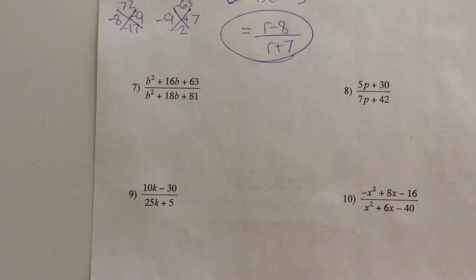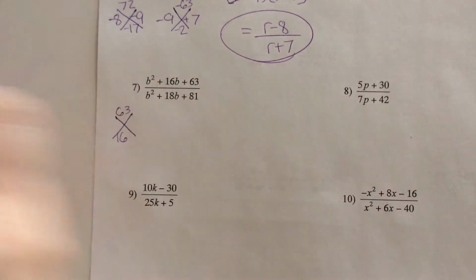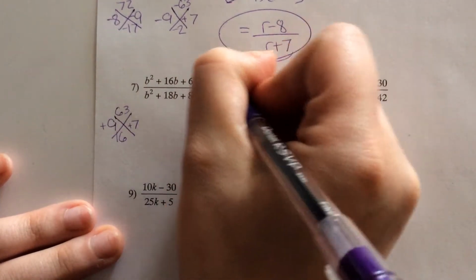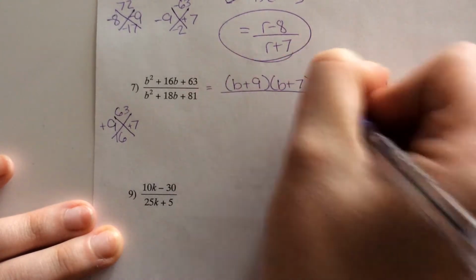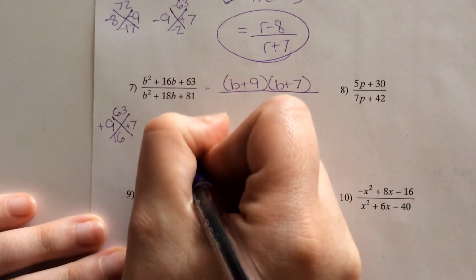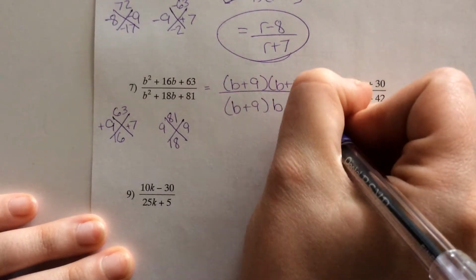Number 7. Again, quadratics. So you can use the diamond if you'd like. 63 and 16. Let me think. I'm thinking 9 and 7. Both positive. Okay. In the denominator, let's see, 81 and 18. Oh, that's going to be 9 and 9. So b plus 9, b plus 9.